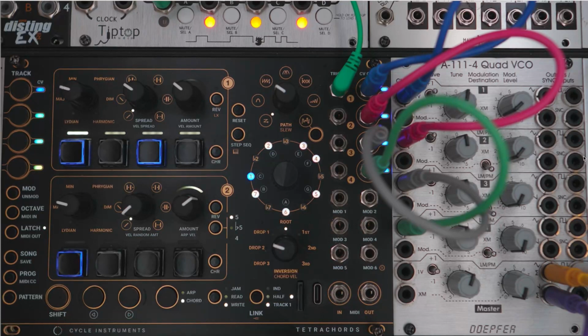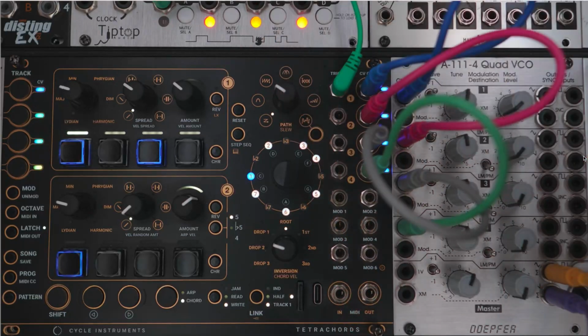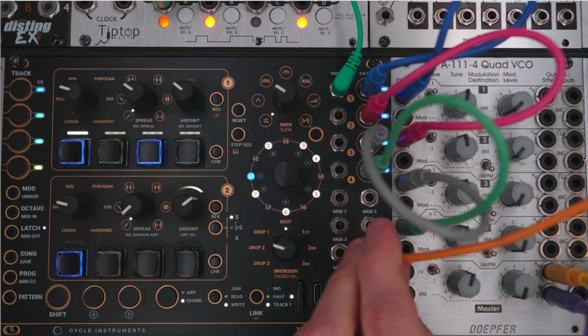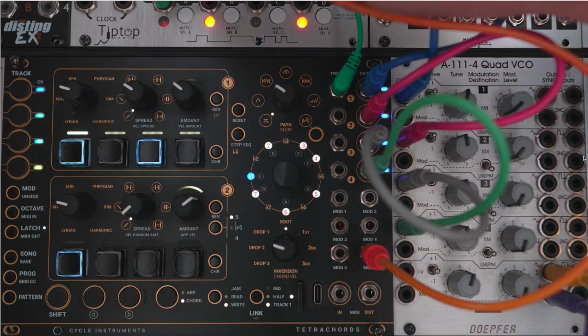But I don't have to just use the left and right buttons. I can also use CV to control those movements. So by default, Mod 6 is set up to receive triggers, and every time it hears a trigger, it will move to the next pattern.